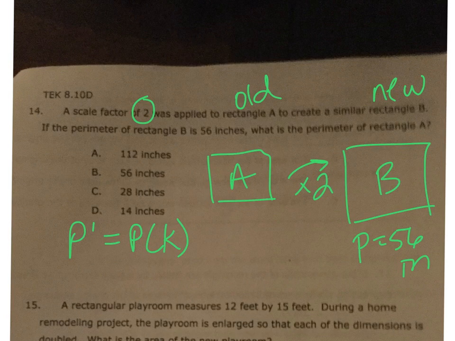Okay, it can't be the same, it can't be bigger, so at least you have those two to choose from. So 56 divided now by 2, since I'm going this way, or multiplied by a half, is going to give me 28. So C is your correct answer.